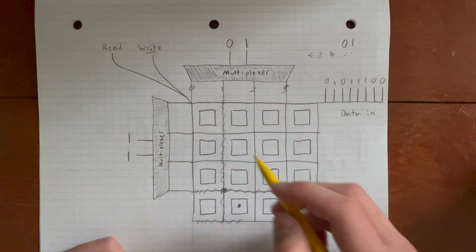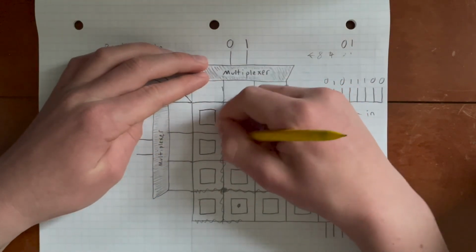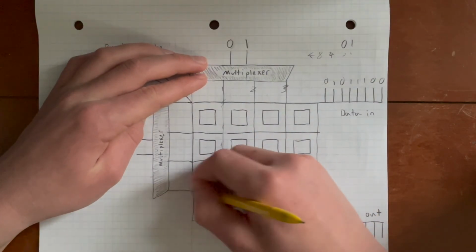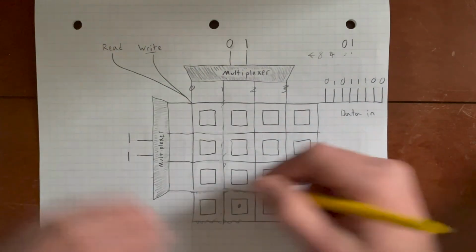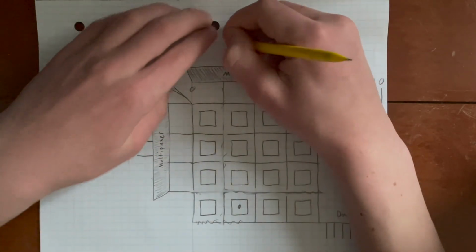Now we can turn all of these off. Let's turn all these wires off, get rid of the inputs.